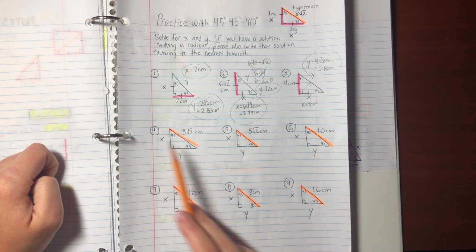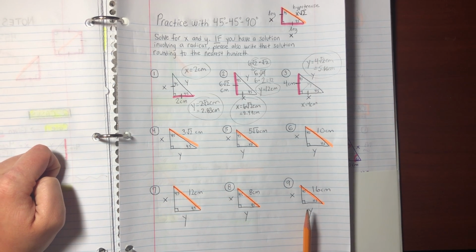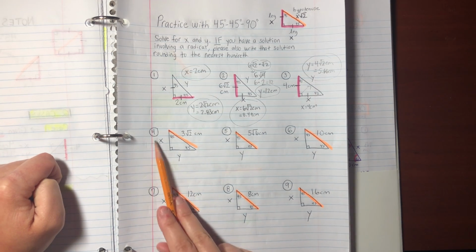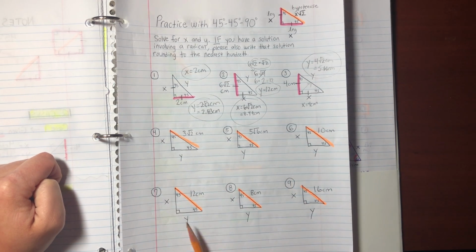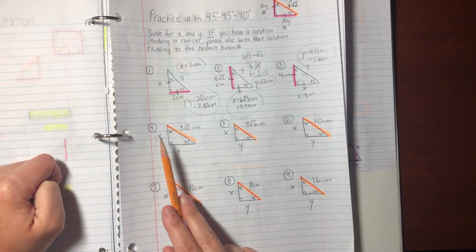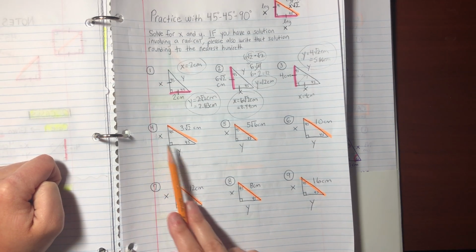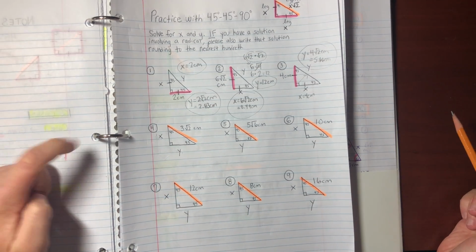All right, now for 4 through 9, instead of multiplying by radical 2, we need to divide by radical 2. So my answers for x and y in each problem are all going to be exactly the same number, because we know these legs in an isosceles triangle have to be the same. All right, so let's see.